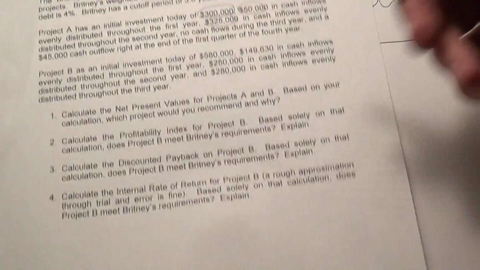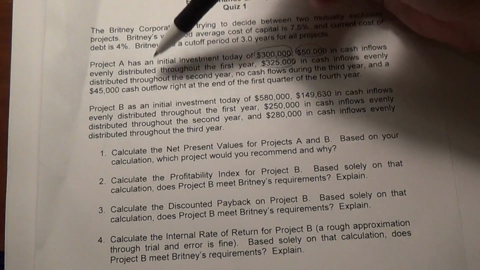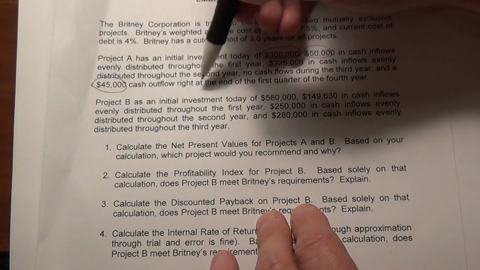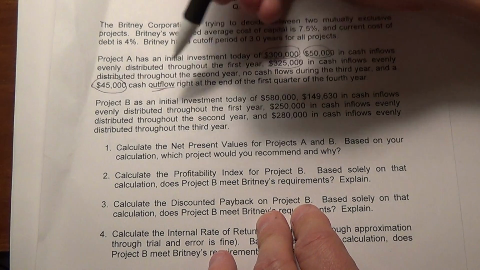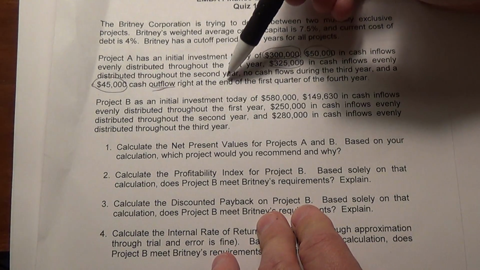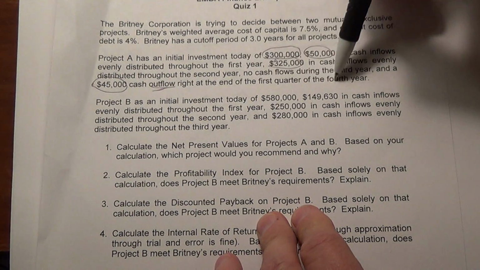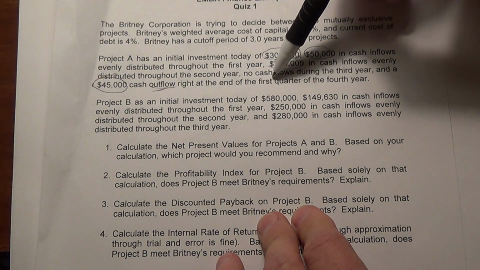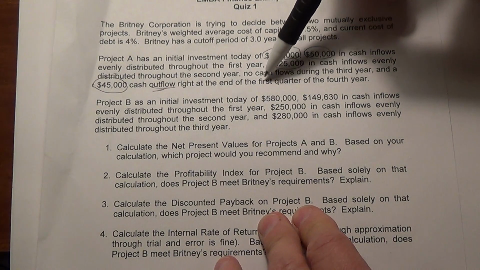And then the last cash flow for Project A is $45,000. It's a cash outflow, but it happens right at the end of the first quarter of the fourth year. So the beginning of the fourth year, it would be 3. If I use 3 as my time, that'd be right at the end of the third year or right at the beginning of the fourth year.